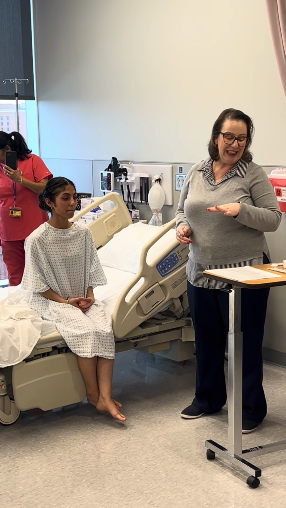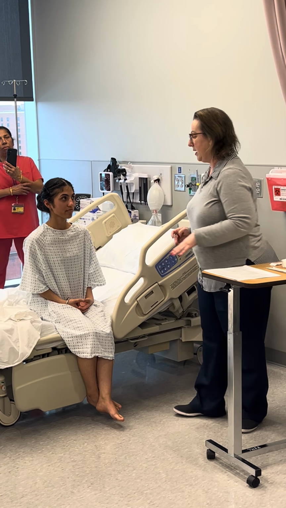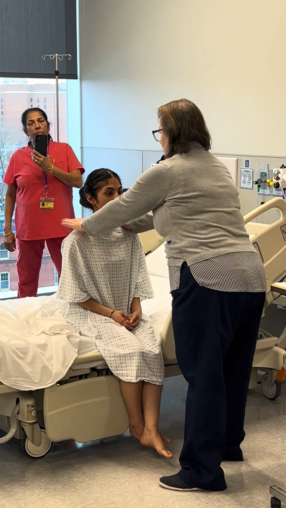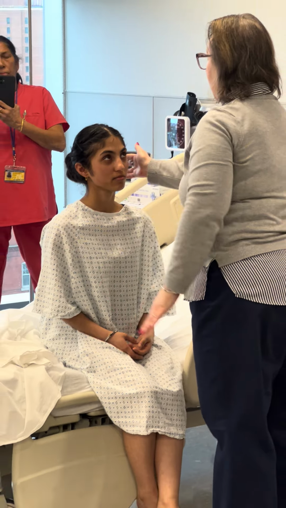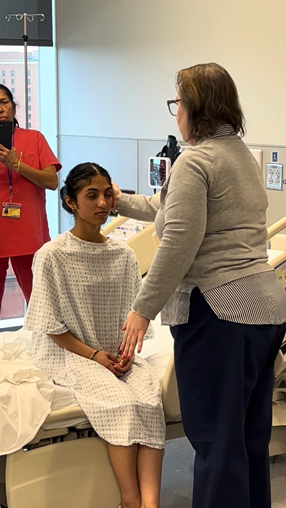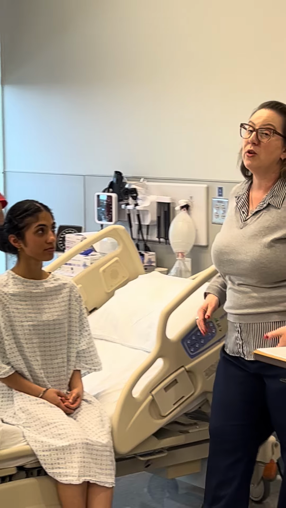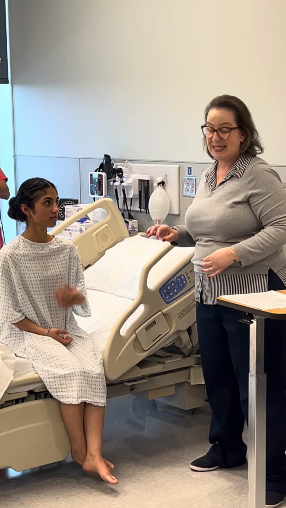Cranial nerve number 11, the spinal accessory. So I'm going to place my hands on your shoulders, and I want you to try to shrug them as hard as you can. Excellent. I'm going to place my hand on your face. Tilt your head to that side. Excellent. And then the opposite side. Awesome. So cranial nerve number 11, spinal accessory, is intact.